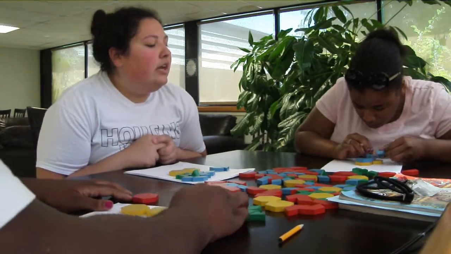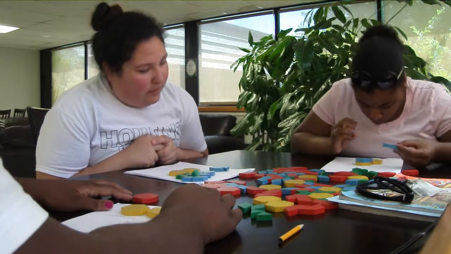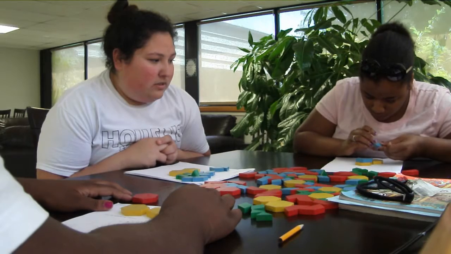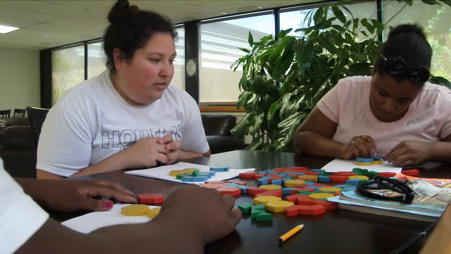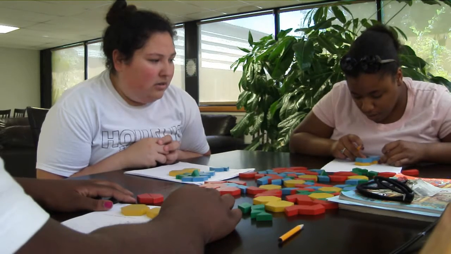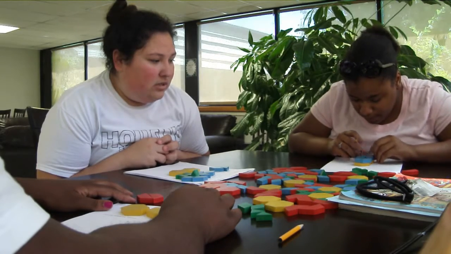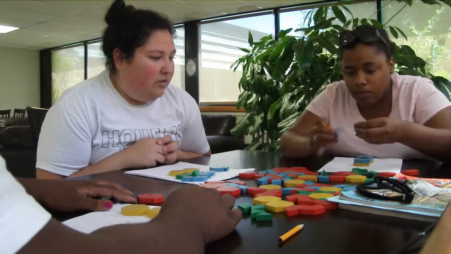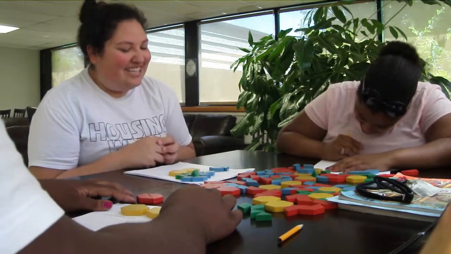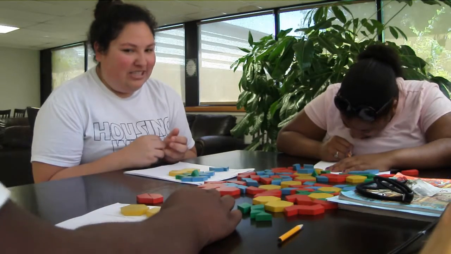Or you can also look at it and what do you already have written on your paper for that one? 2/6. Do you know any other way to represent 2/6? 1/3. So see if it lines up to where you can get 3 pieces on there. Yep. It does. Awesome. So then you'll have that 2 blue pieces together equal 1/3.